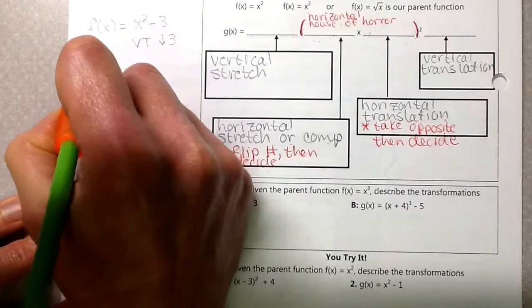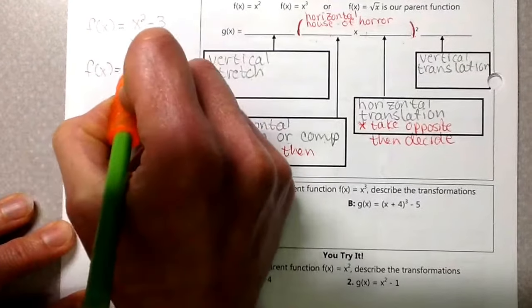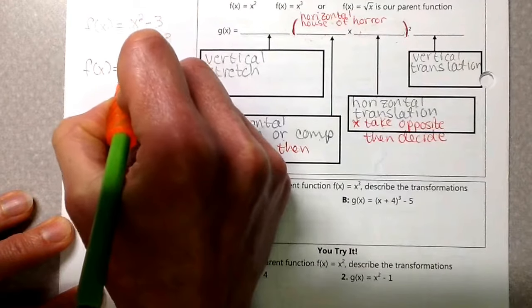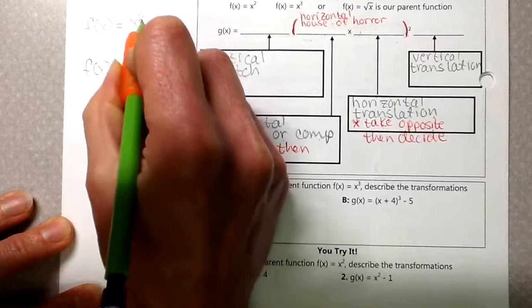So now what we're going to do is say f of x equals, and then inside here I'm going to put x minus 3, and then I'm going to square it.